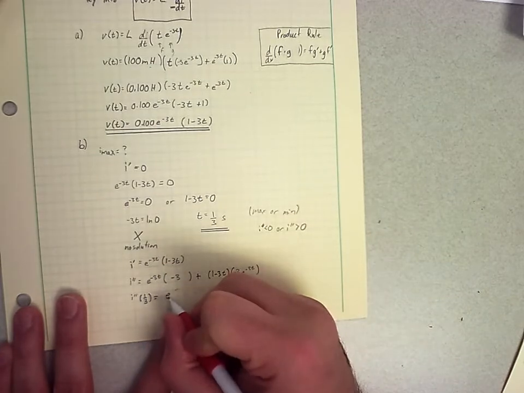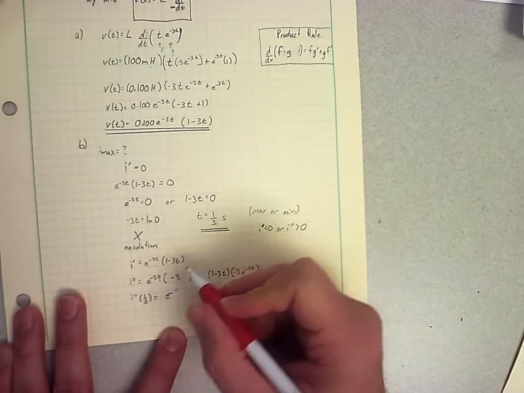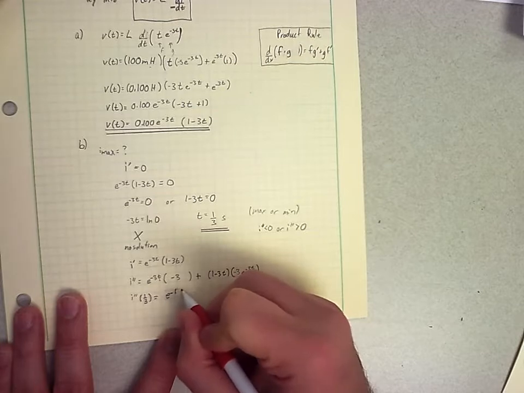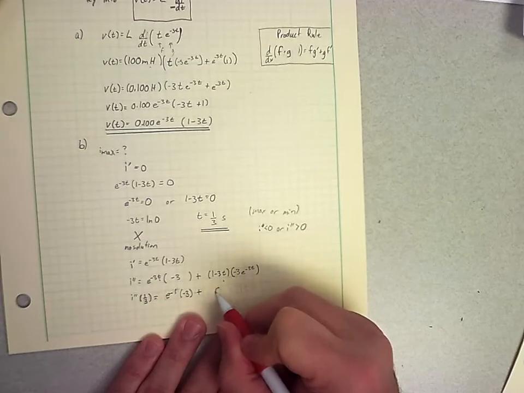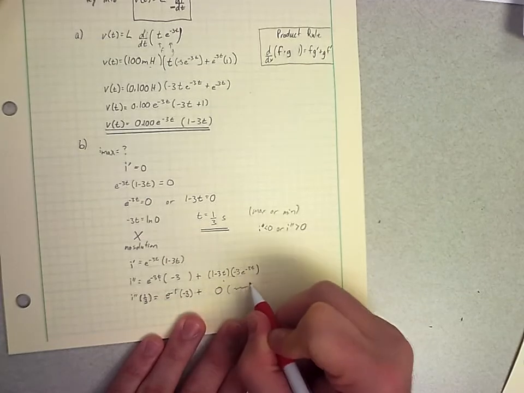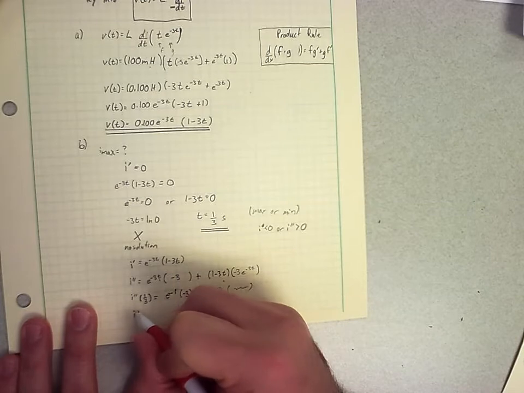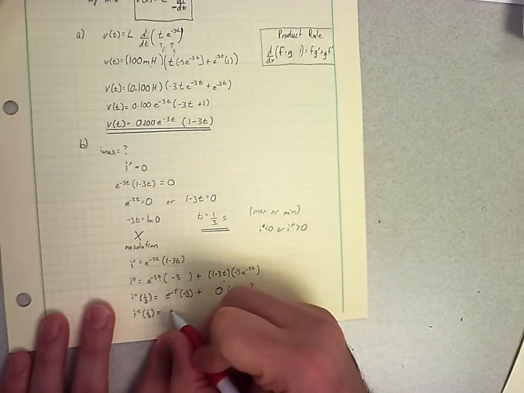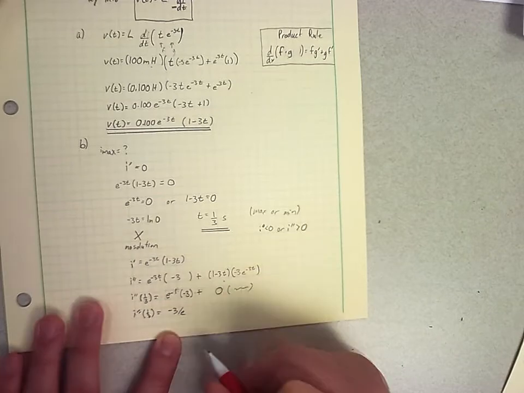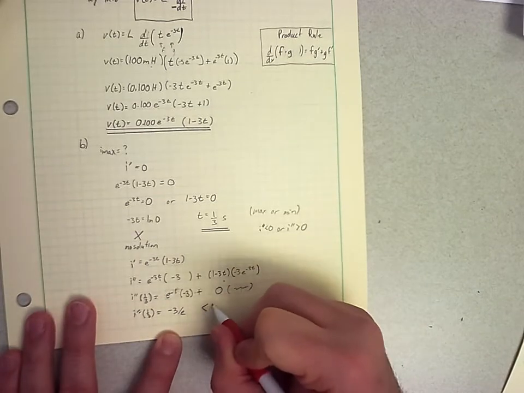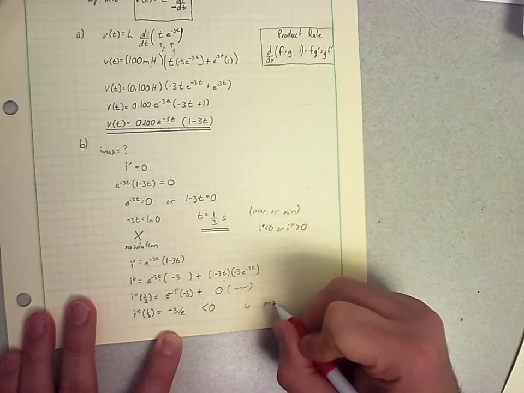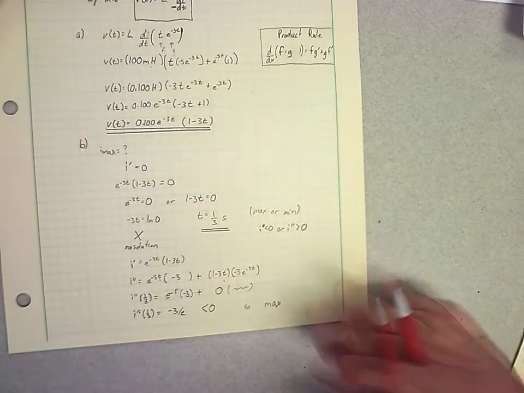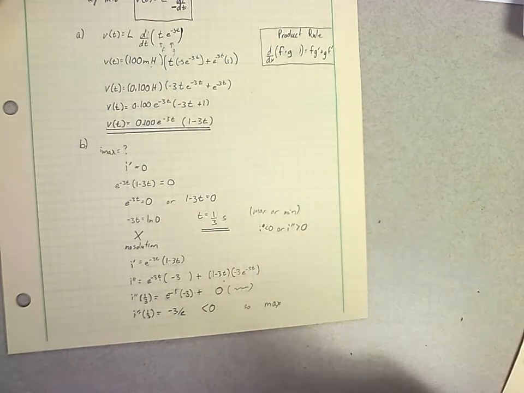Because this is going to be e to the -1 times -3 plus, when I put 1/3 in here, this part's going to go to 0, so it doesn't really matter what the rest of that is. So at 1/3, the value is -3 over e. The main thing I need to know is that that is less than 0, so it is in fact a max. So I was right that t is 1/3 is a max.